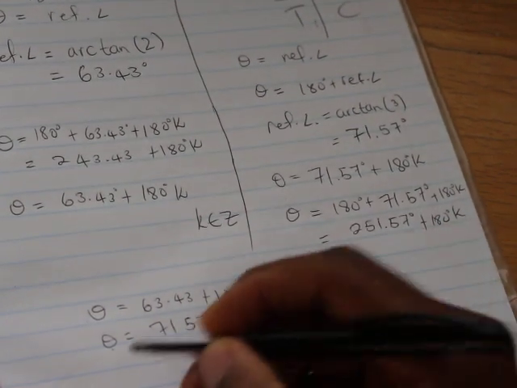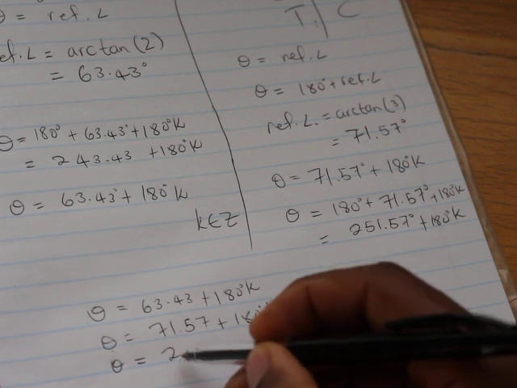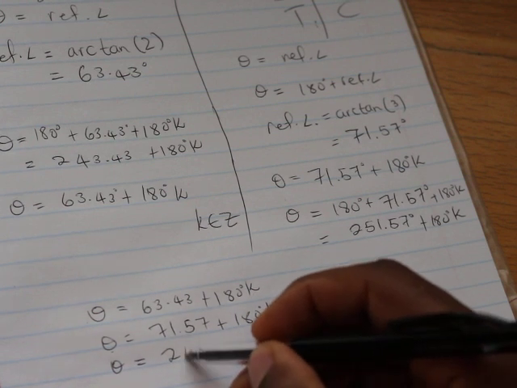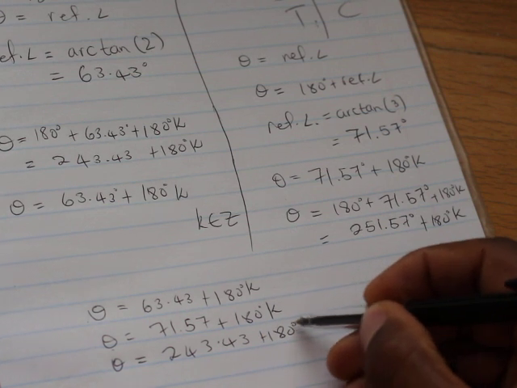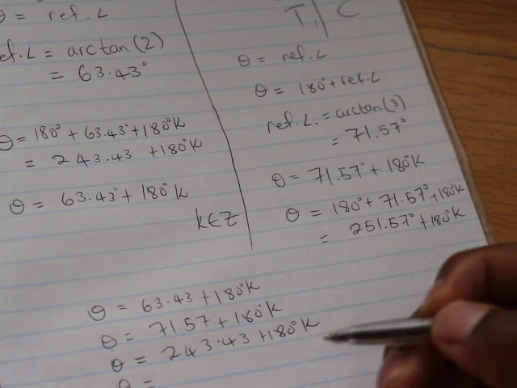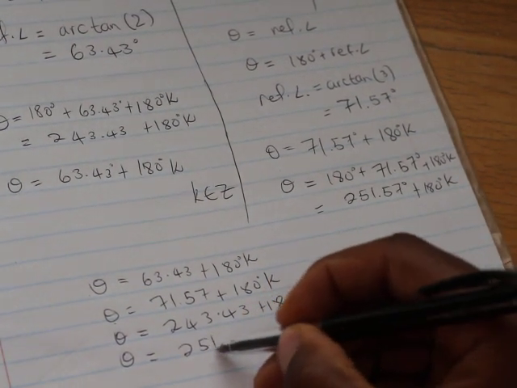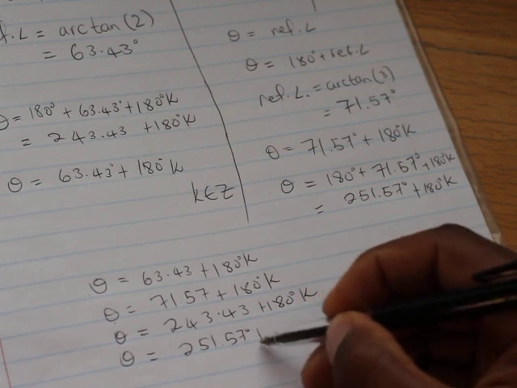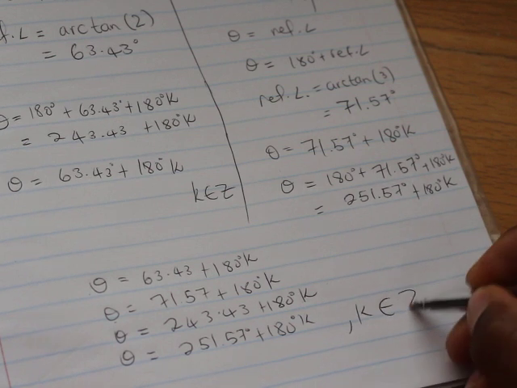Okay, another one is theta is equal to 243.43 plus 180 degrees k, and we also got theta is equal to the last one, 251.57 degrees plus 180 degrees k, and k is just an integer.